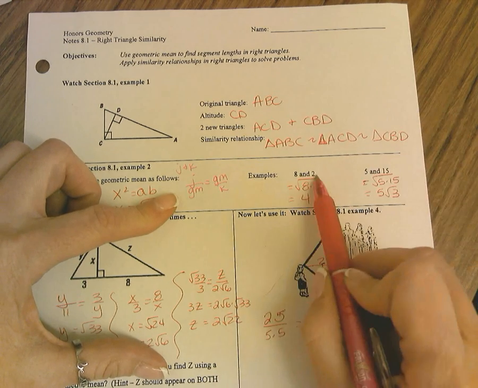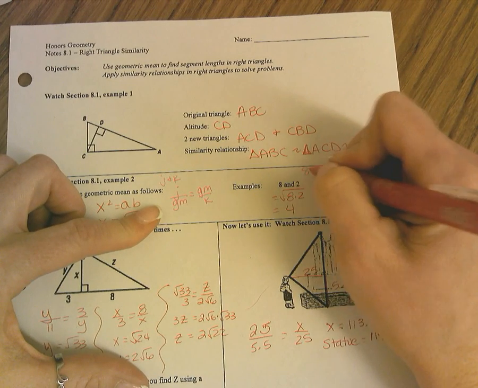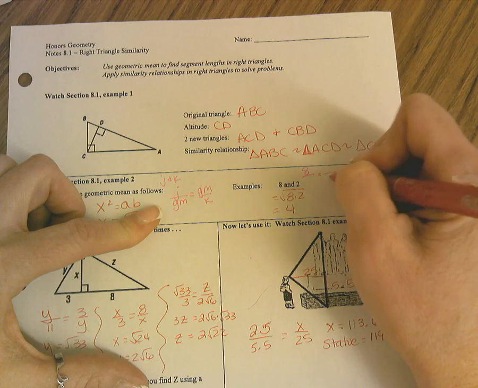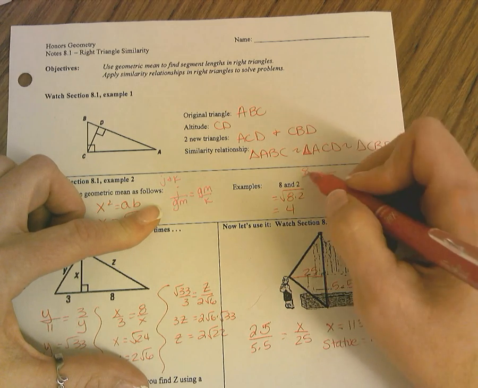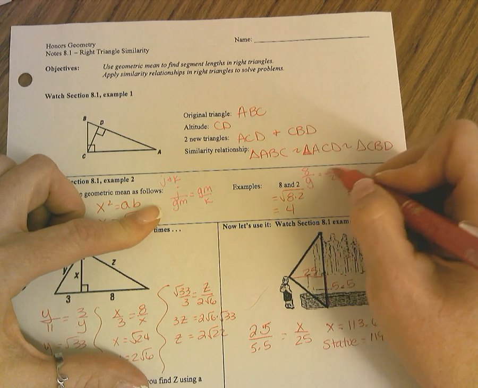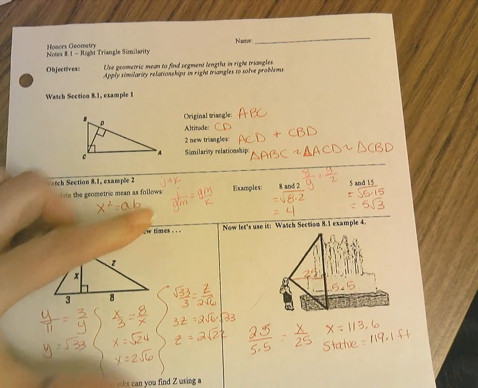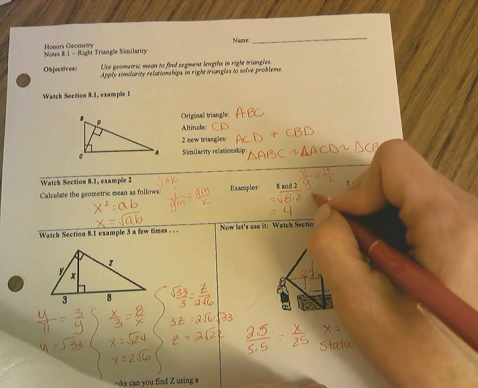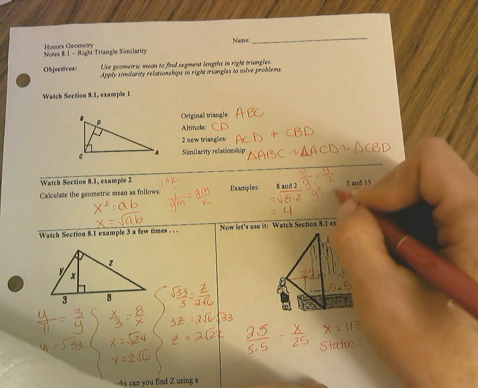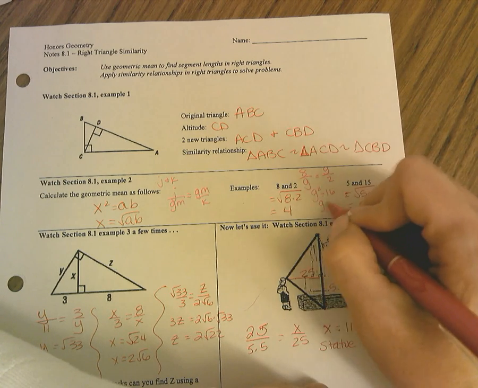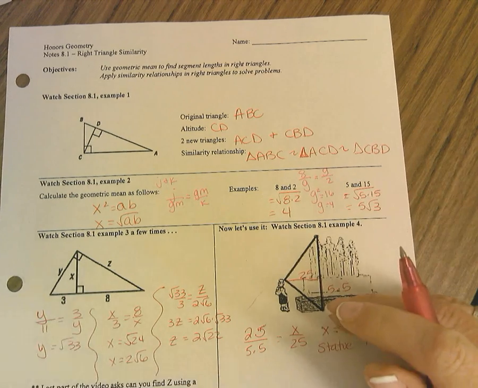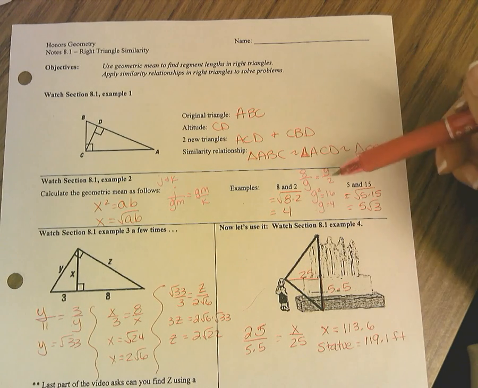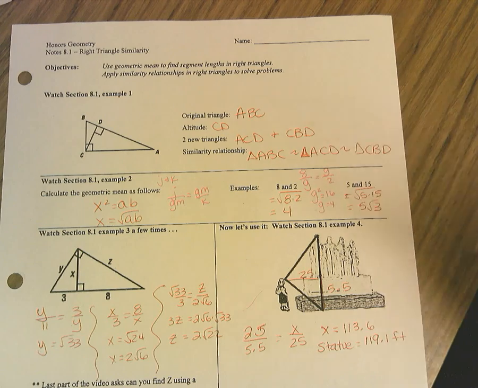For example, let's use 8 and 2. If 8 is one of my numbers and 2 is my other number, the geometric mean is the number that goes in here. It works as the denominator of 8 and the numerator of 2. So when we solve for this, I would get G squared equals 8 times 2, which is 16. G is 4. And that makes sense. I know 8 over 4 equals 4 over 2.